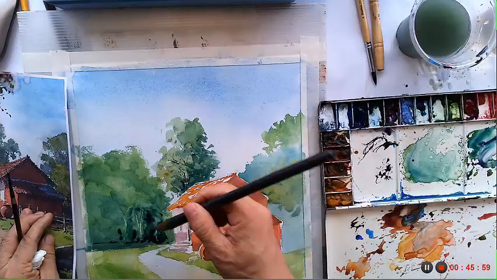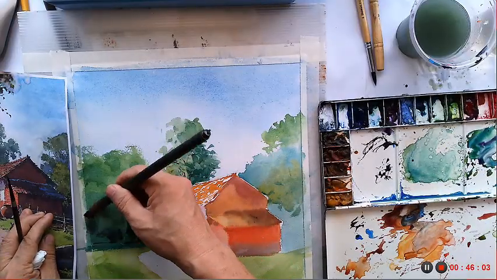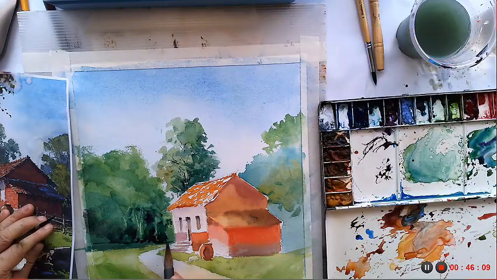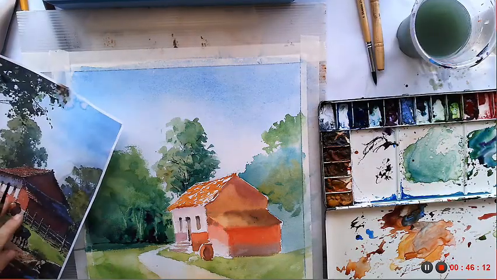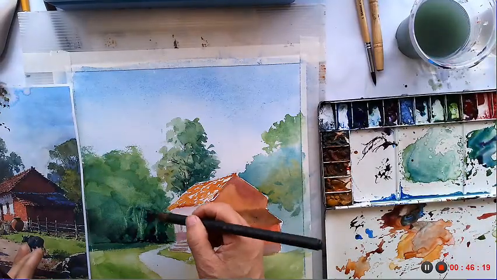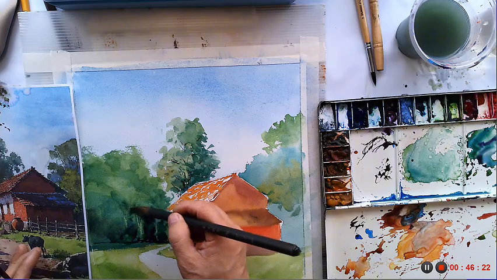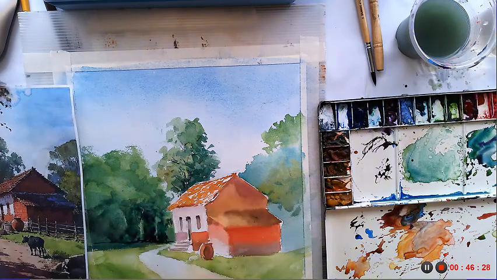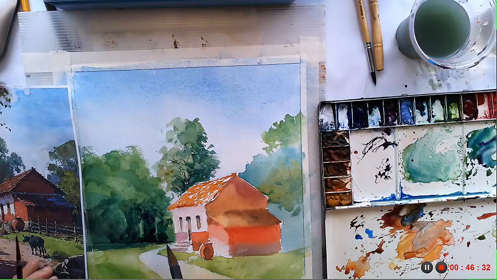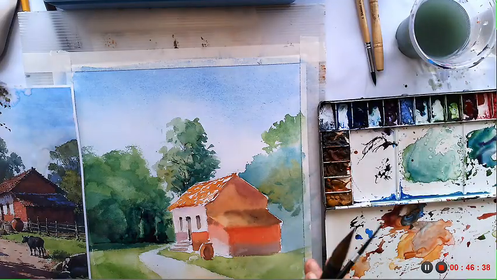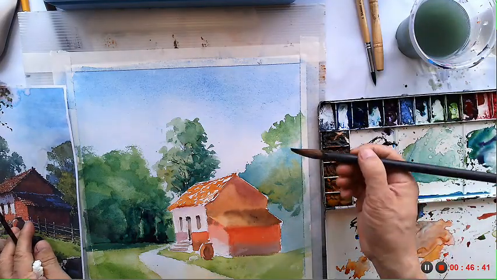Too much. Okay. So this is my distant trees. And then this part, let's do some more.